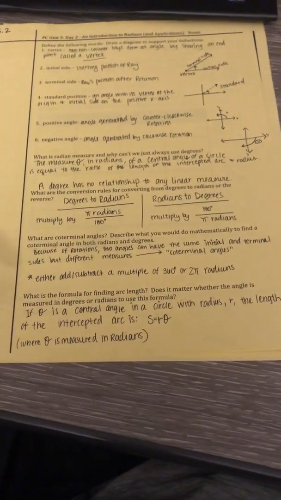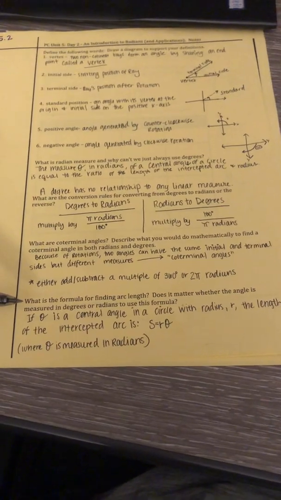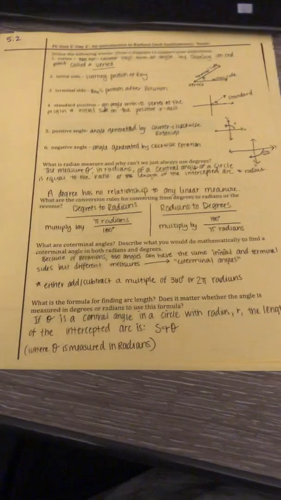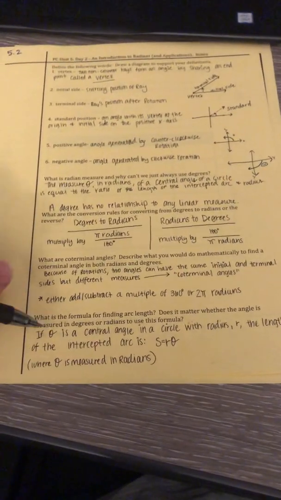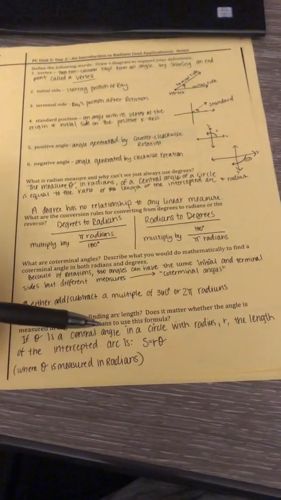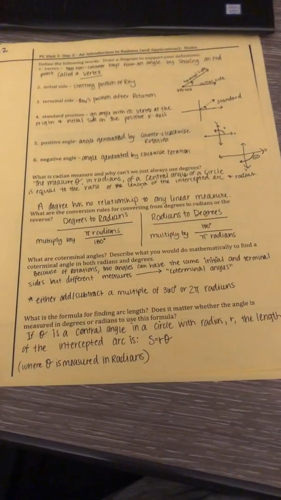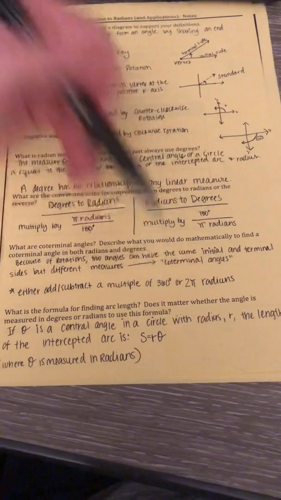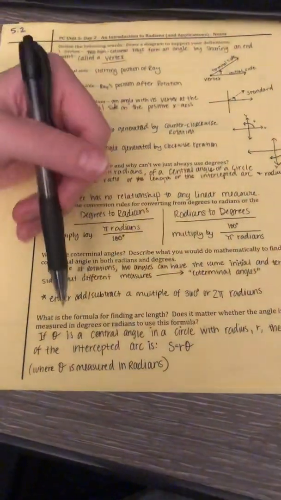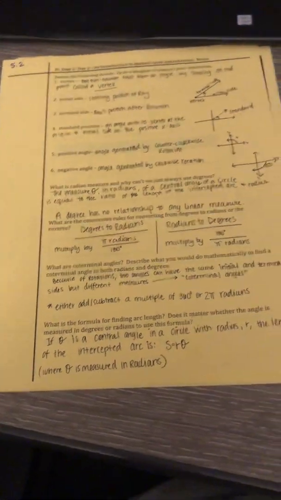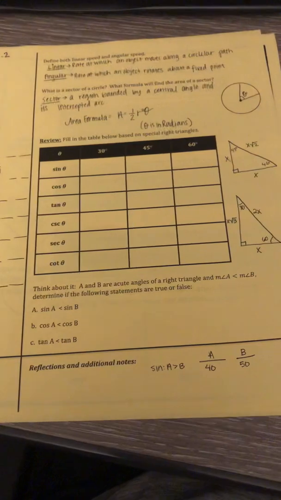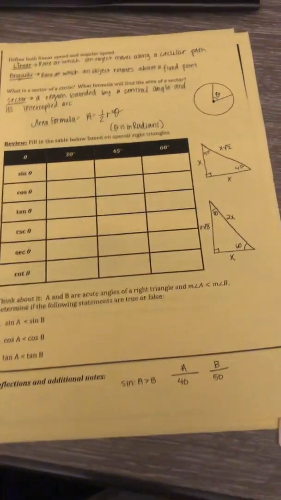And then what is the formula for finding arc length? Doesn't matter whether the angle is measured in degrees or radians to use this formula. If theta is the radian measure of a central angle in a circle with the radius r, the length of the intercepted arc is radius times theta, where theta is measured in radians, of course, which we've just gone over. And again, these are just definitions, and we're going to go over a couple of examples as we go.